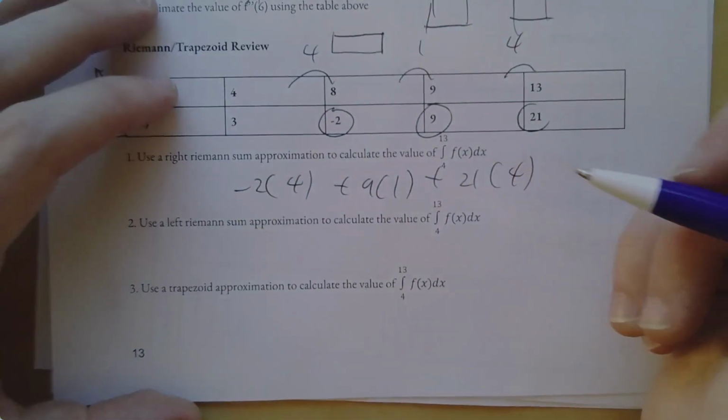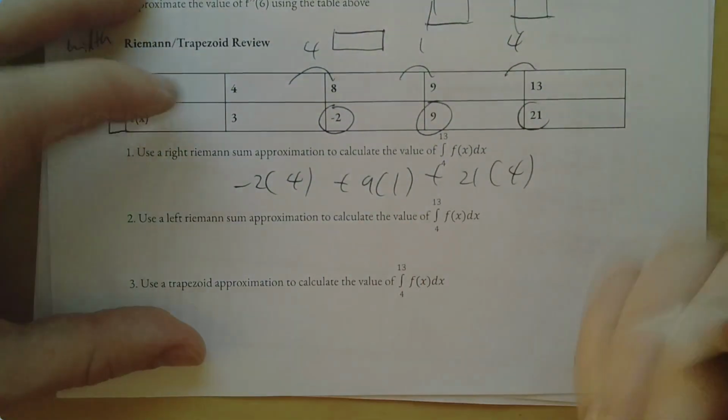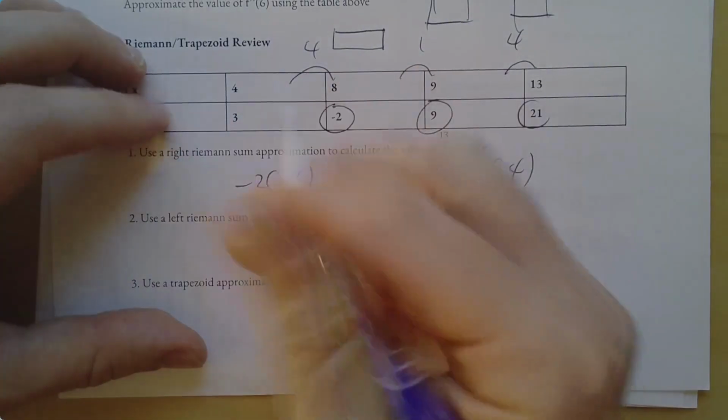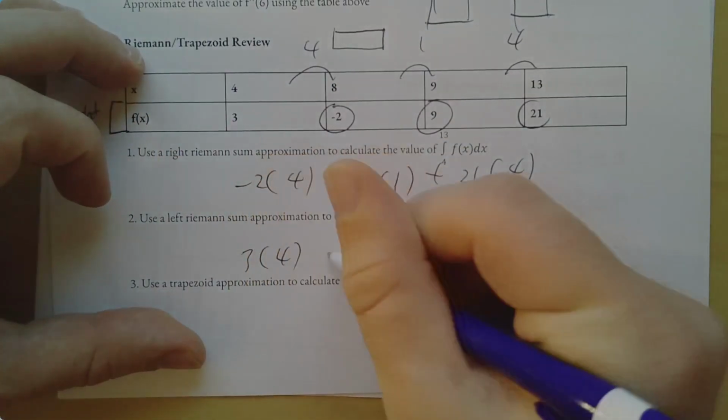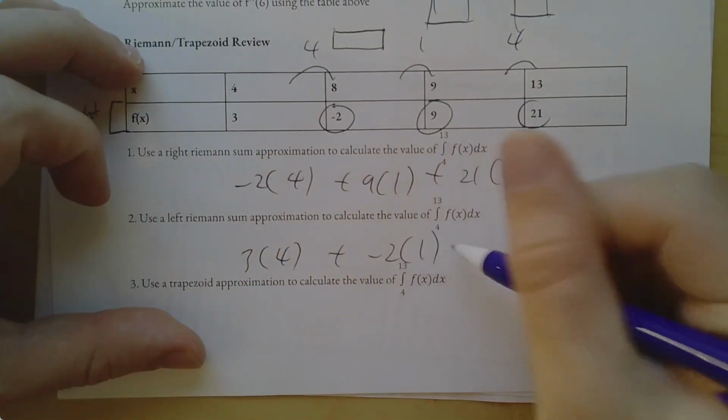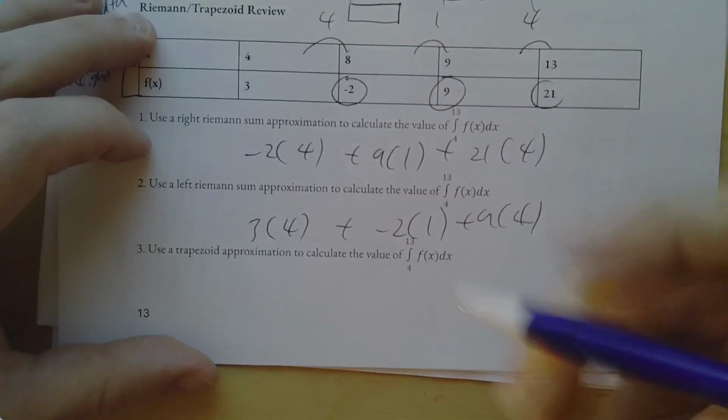If it's a no calculator section, just do that. Same idea for the left one, but you use the left values. That would be 3 times 4 plus -2 times 1 plus 9 times 4. Trapezoid is the one that's a little bit more tricky.